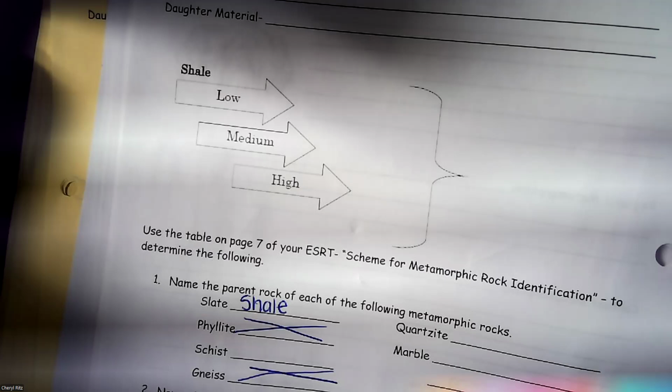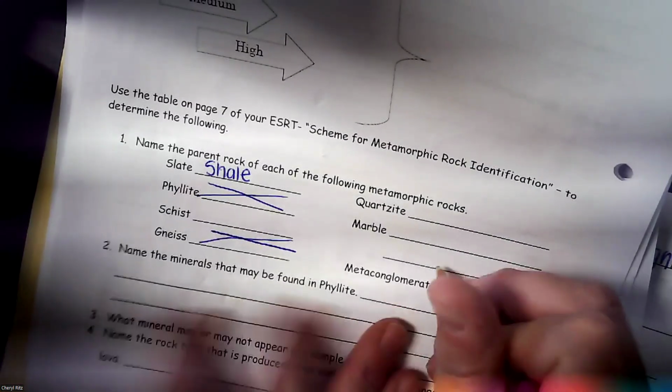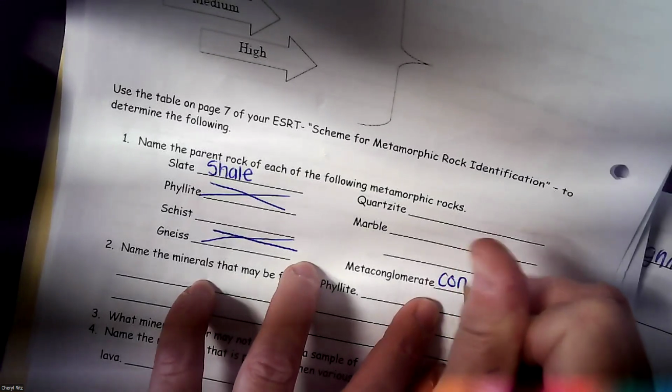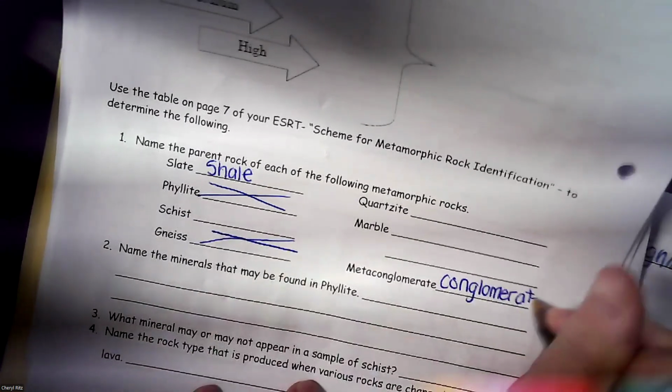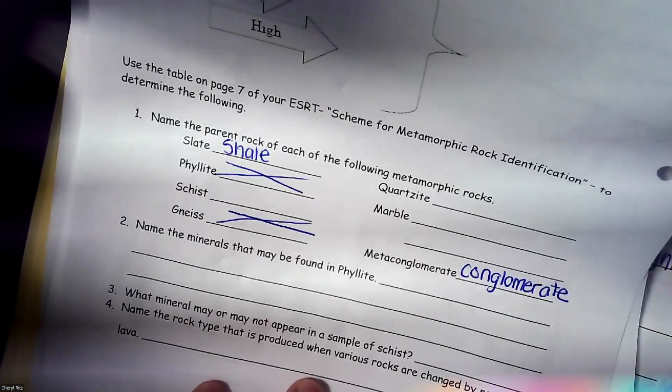Anybody stuck on them? With metaconglomerate, let's think of that name. Metaconglomerate. And what's the meta part mean? Meta is like metamorphic. So what do you think the parent of metaconglomerate is? Just conglomerate. It's a tricky one. I will tell you that's not on the Regents either. All four of these questions.